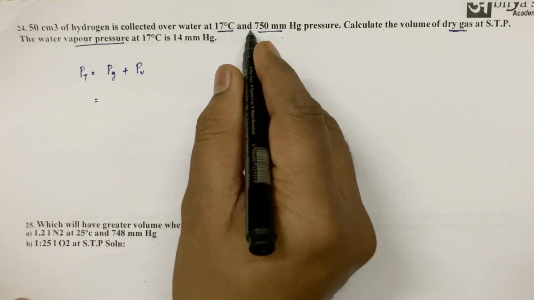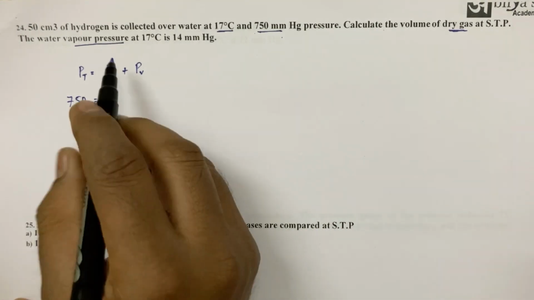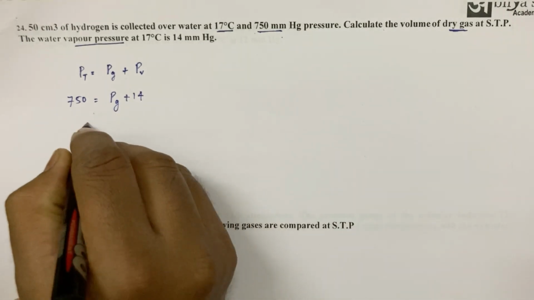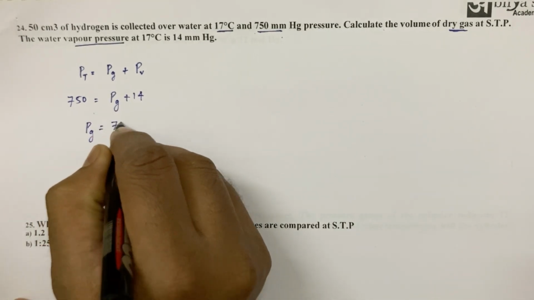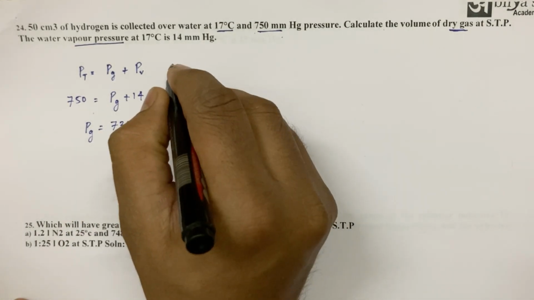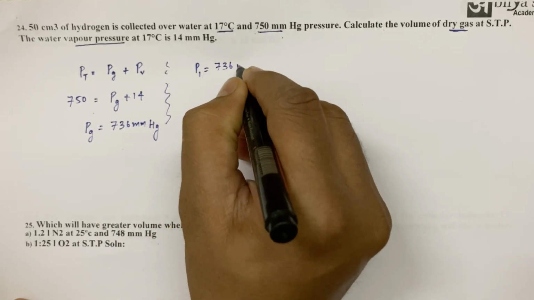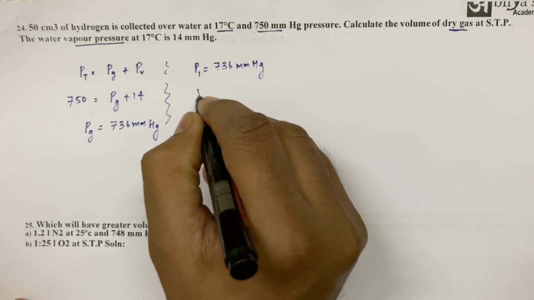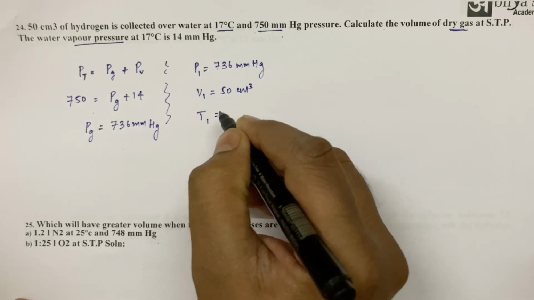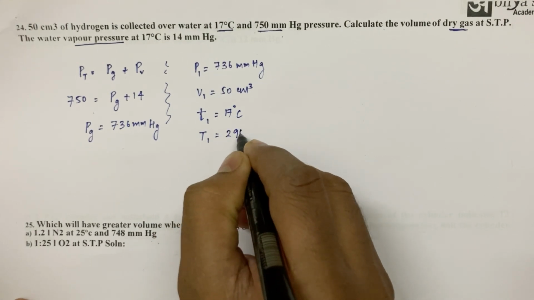So here P total given to us is 750 mm of Hg. Vapor pressure is given as 14. So pressure of dry gas will be 736 mm Hg. Okay. Now P1 is equal to 736 mm Hg, V1 is 50 centimeter cube, and small t1 is 17 degrees Celsius, so capital T1 will be equal to 290 Kelvin.